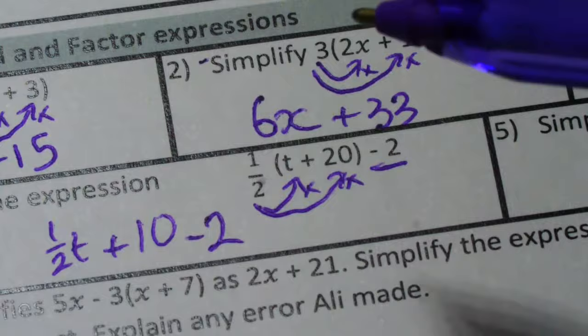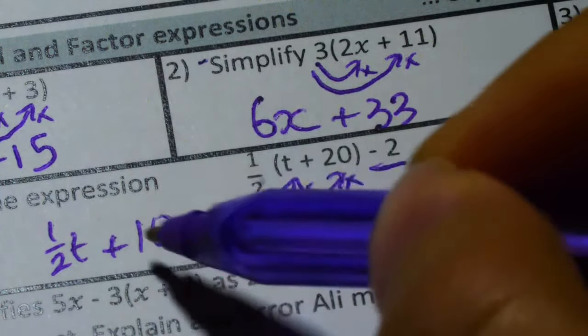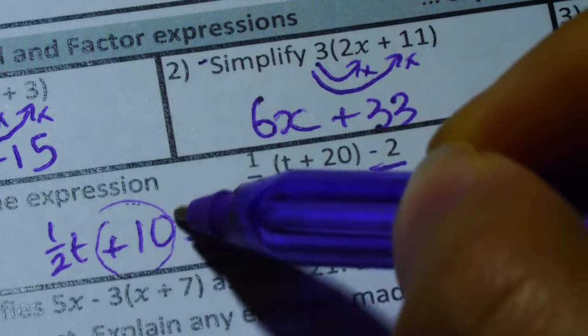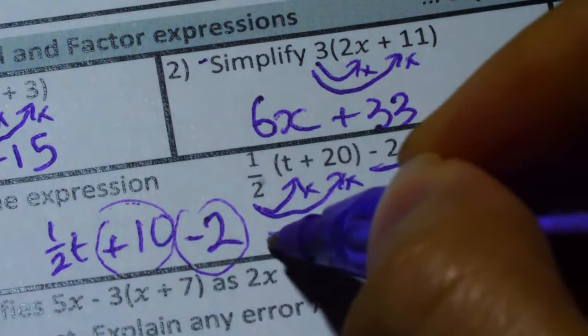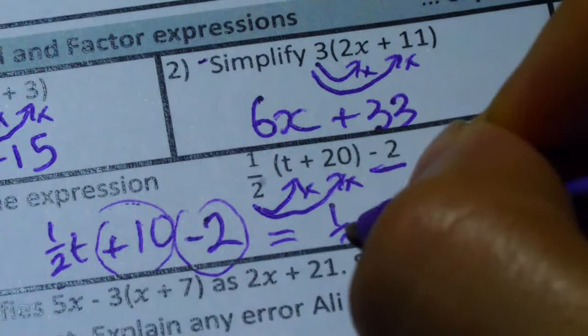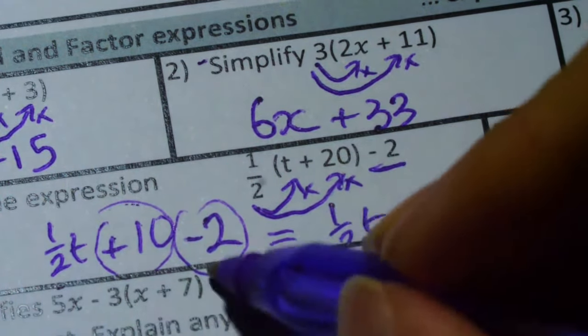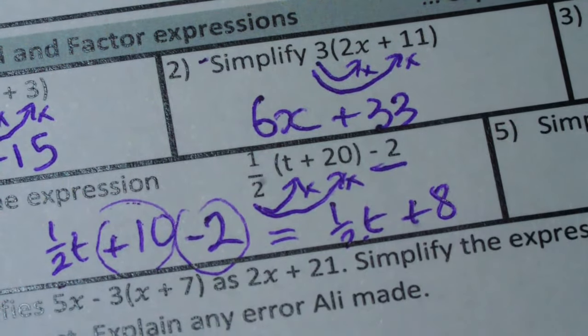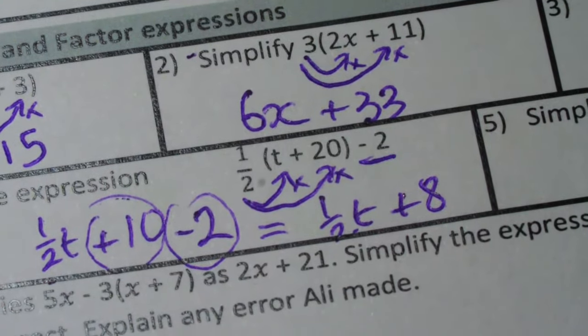And again, we can simplify it even more. For the numbers, we have plus 10 and minus 2. So I'm going to write half t here. Plus 10 minus 2 makes plus 8. Okay, half t plus 8.